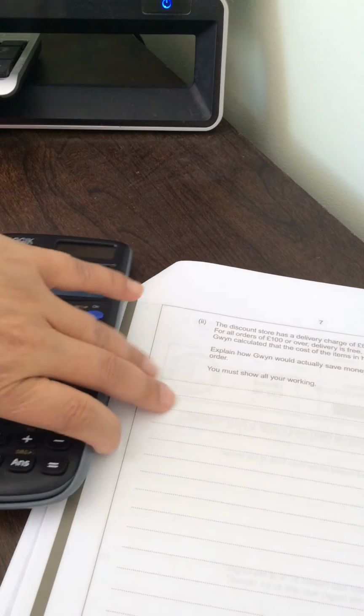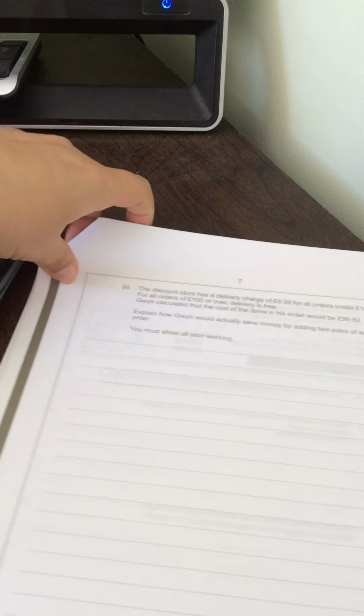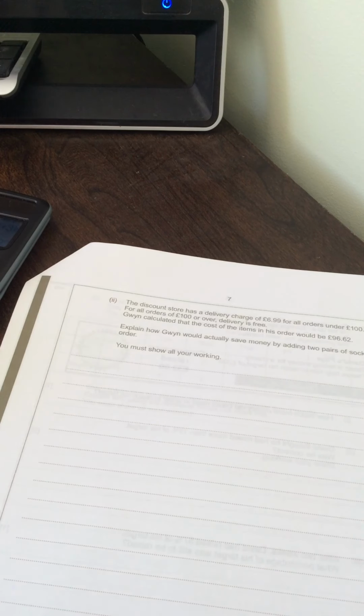Part 2. The discount store has a delivery charge of £6.99 on all orders under £100. For all orders of £100 or over, it's free delivery. Gwyn has calculated the cost of the items in his order would be £96.62. Explain how Gwyn would actually save money by adding 2 pairs of socks to his order.